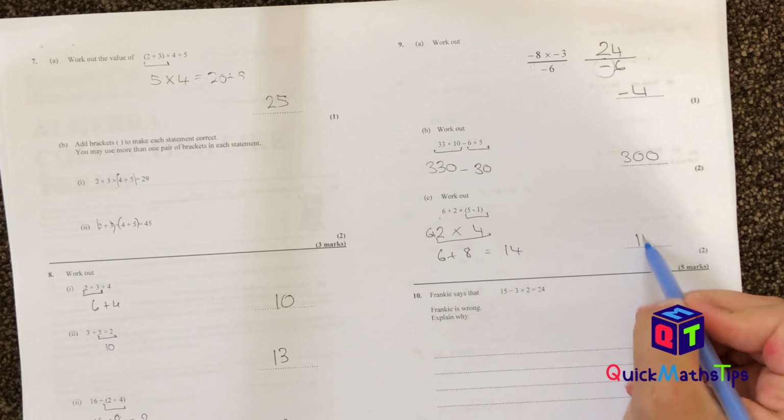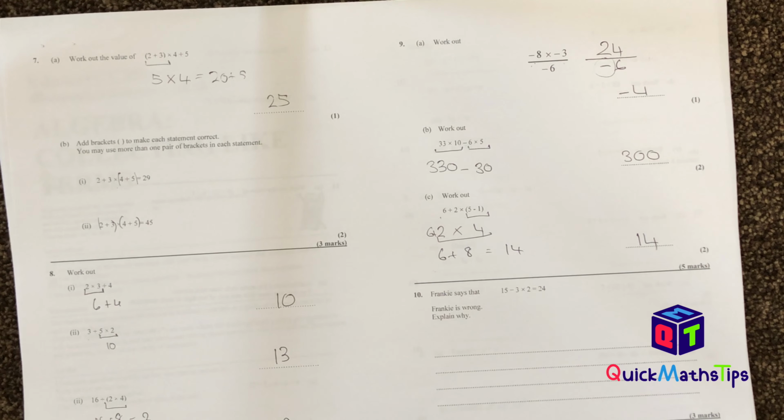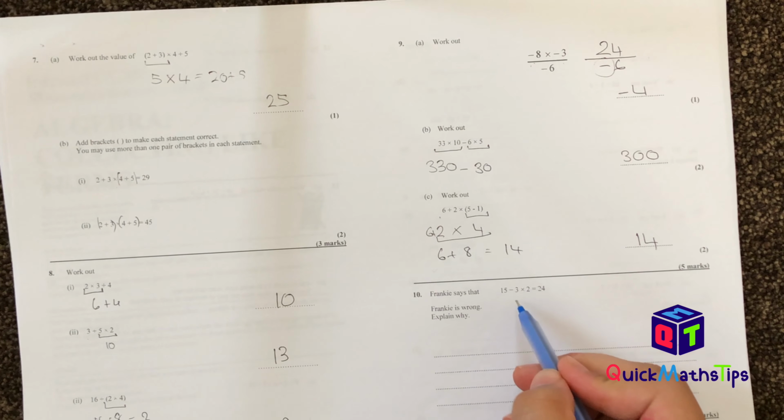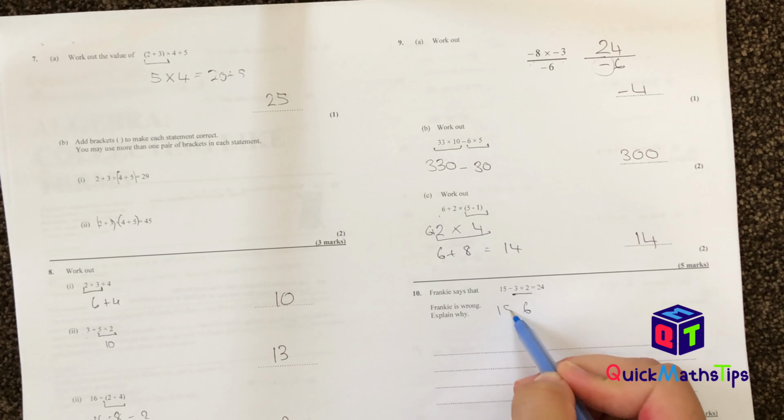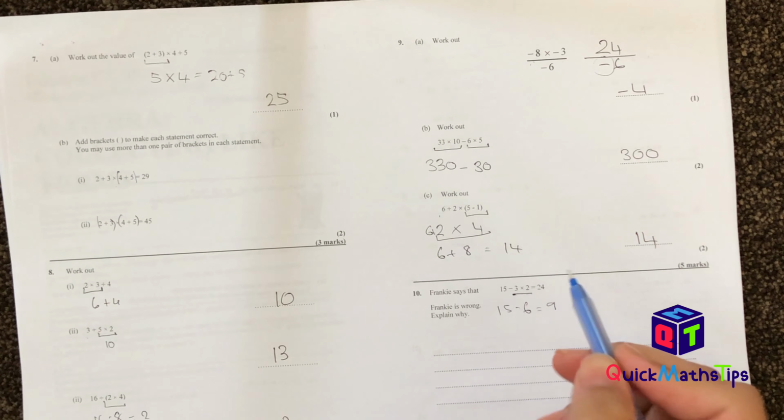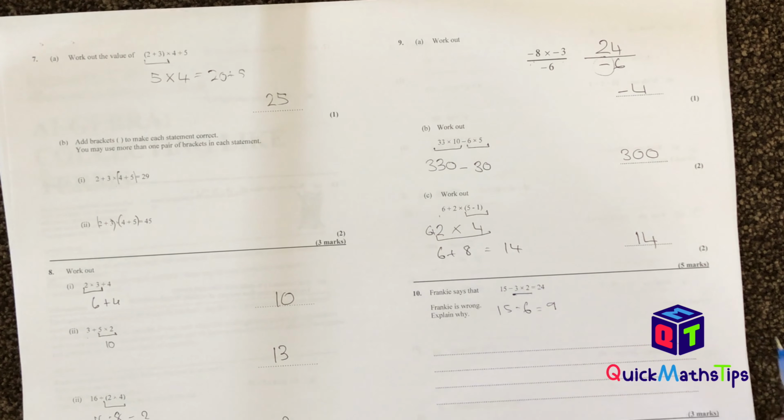Okay, Frankie says that 15 take away 3 times 2 is equal to 24. Frankie is wrong. Explain why. Because the multiplication comes first. 3 times 2 gives me 6. If I did 15 take away 6, my answer would be 9. She is wrong because she did her subtraction first.